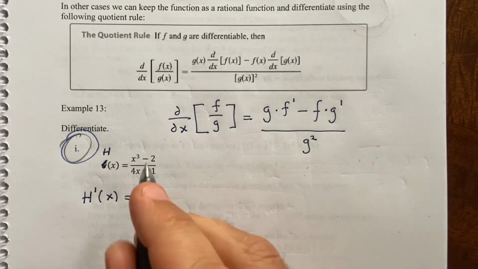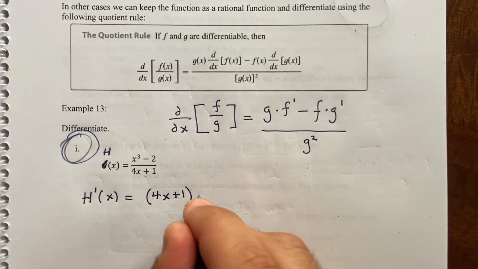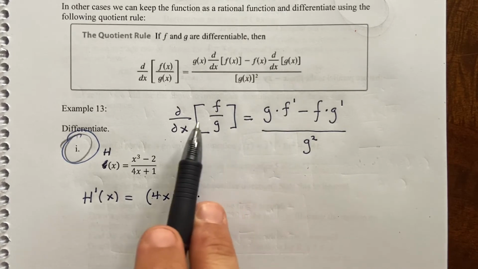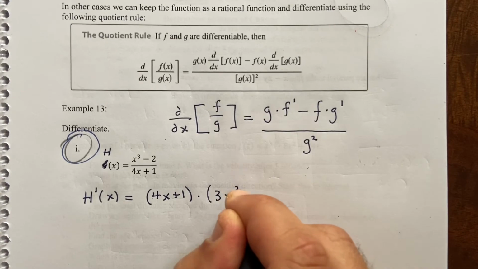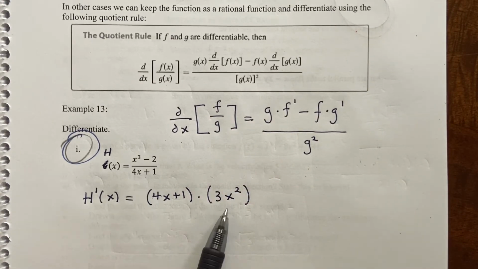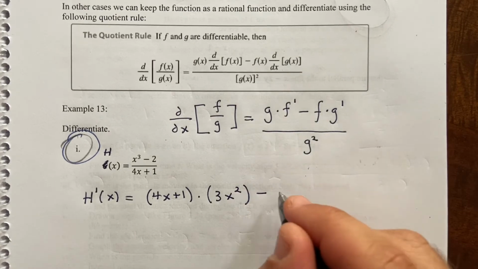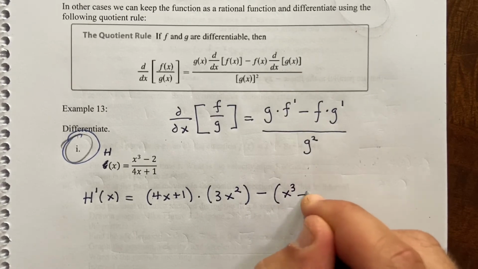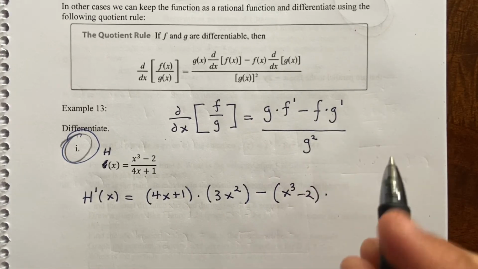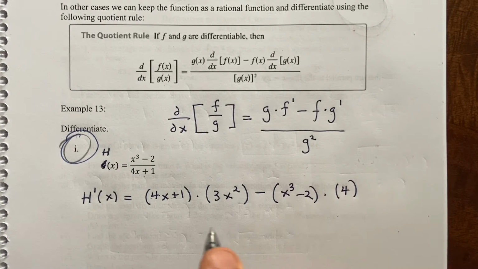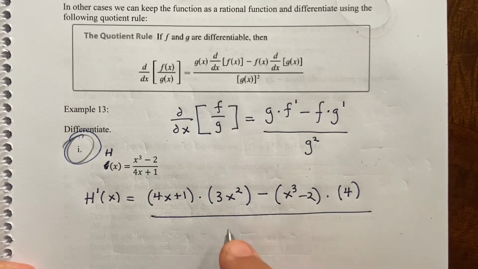This is g, so I'll just take it, and then times the derivative of the top. Okay, there's the derivative of the top there. And then I have to subtract the top, unchanged, times the derivative of the bottom. And then everything is divided by the bottom squared.